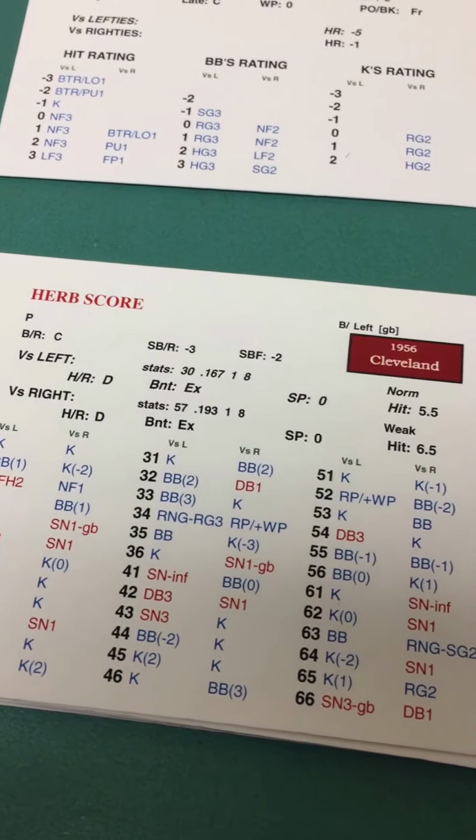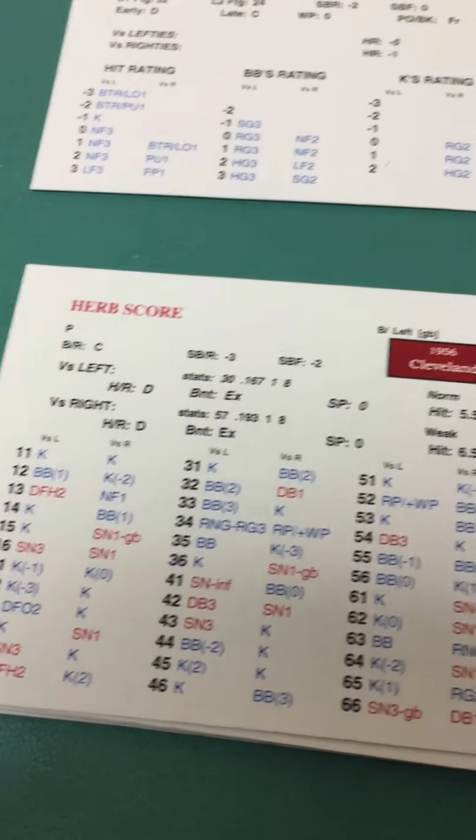Score is not much of a hitter. He's an excellent bunter, but not much of a hitter. But we'll see what he does. Nothing on the air die. It was a 1.